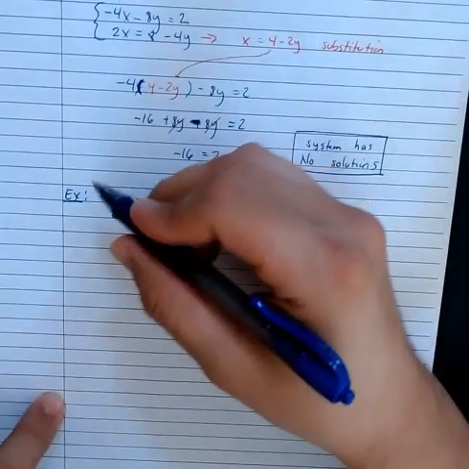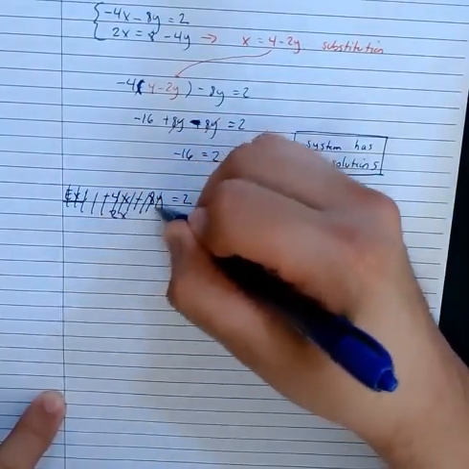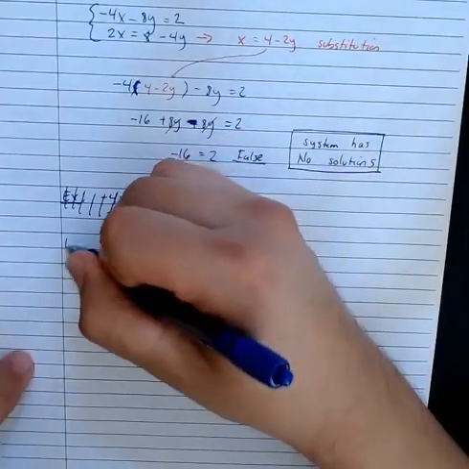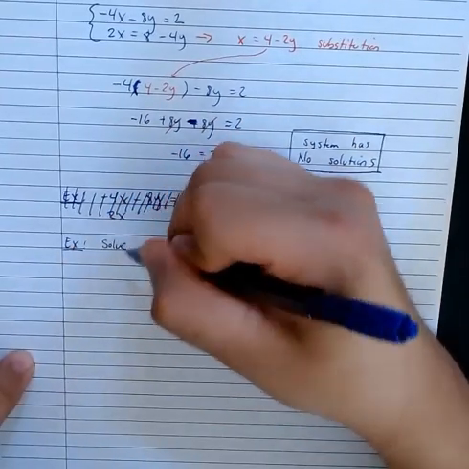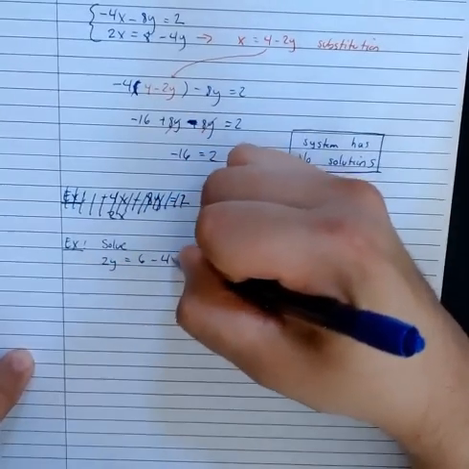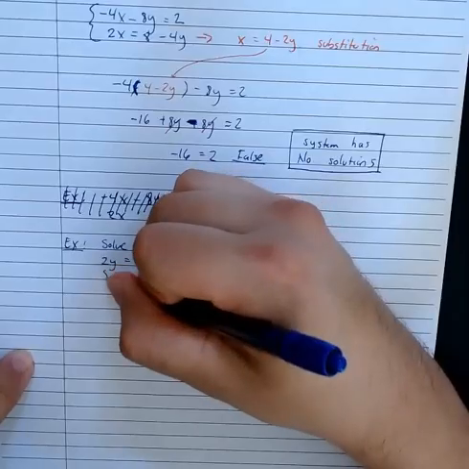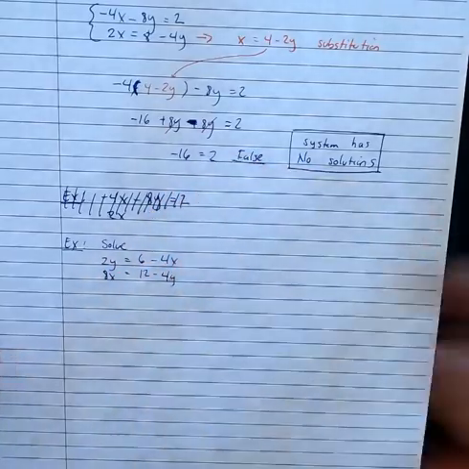I'm looking at the wrong example. Let's take a look at, let's solve 2y equals 6 minus 4x, and 8x equals 12 minus 4y.